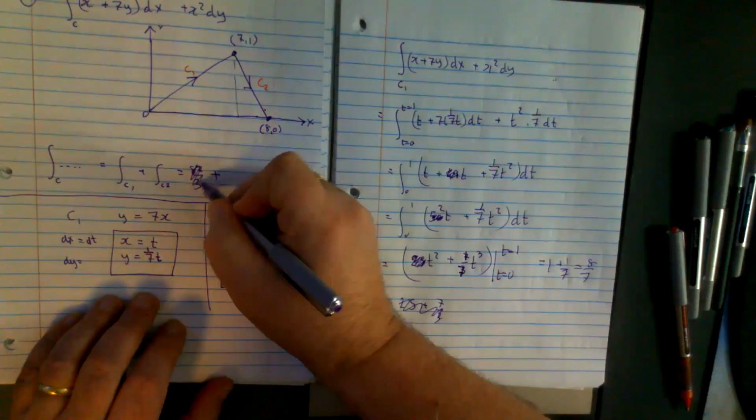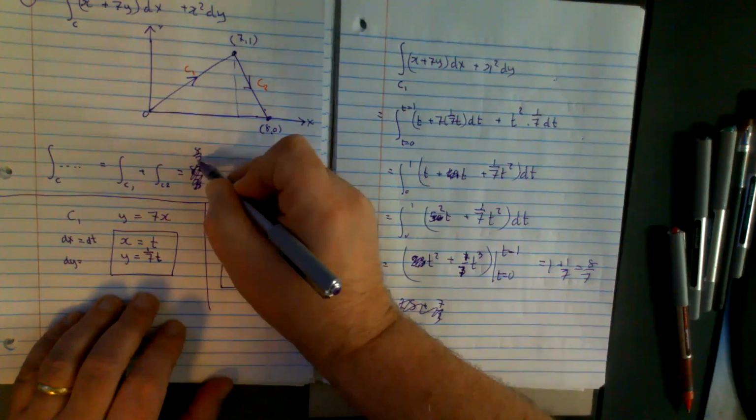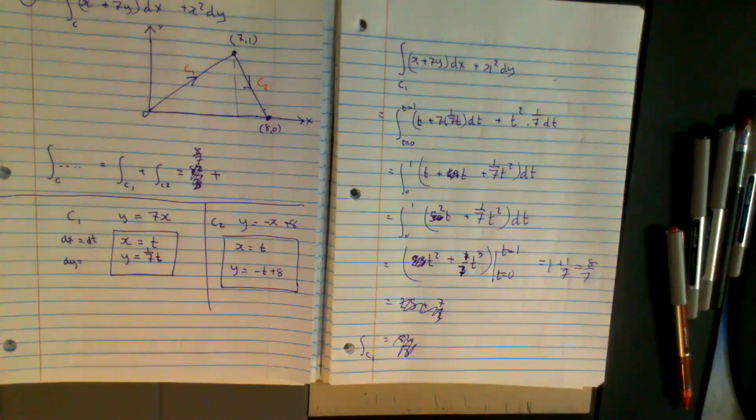The one I'm looking at, it's saying that the answer is 20. I think you forgot the plus the other bit.